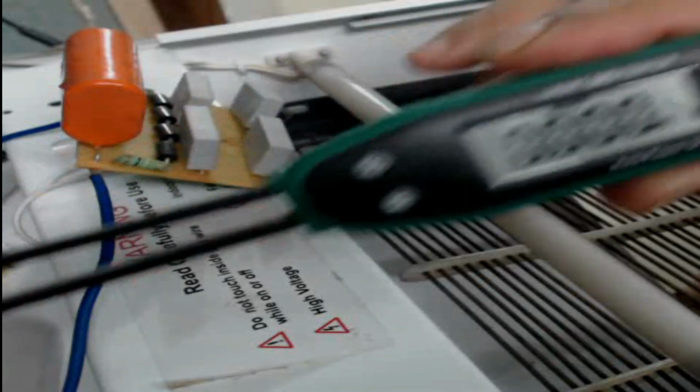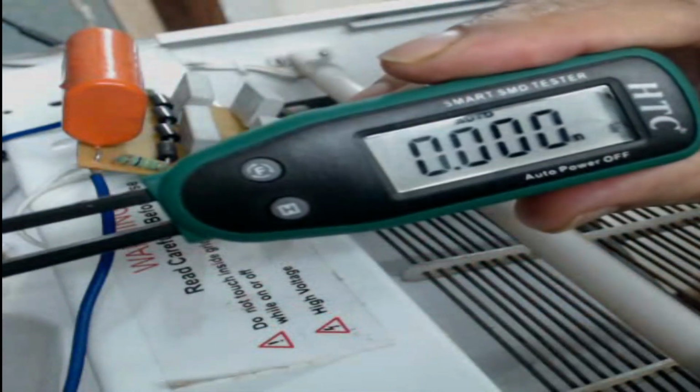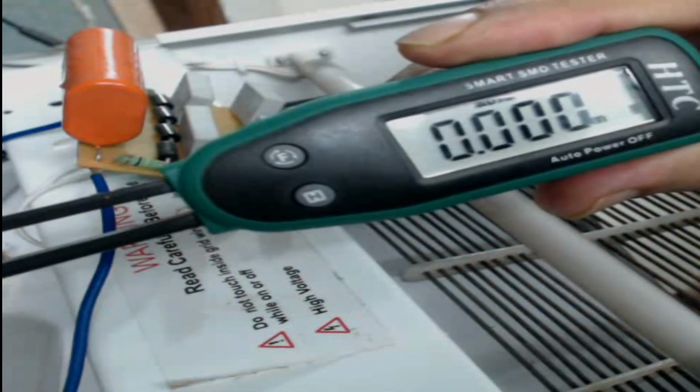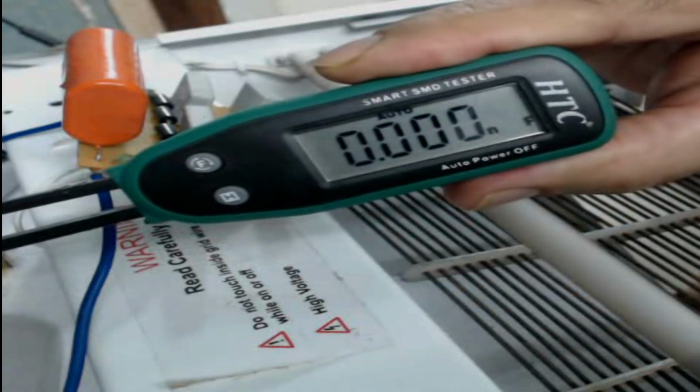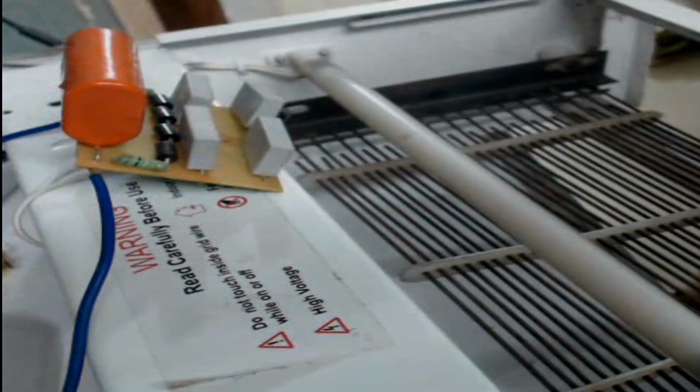Now here you will see that I have put on a NF range, which means that it will tell me what is the value of the condenser.